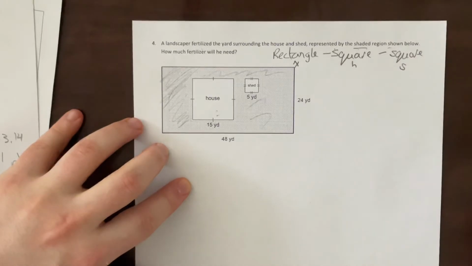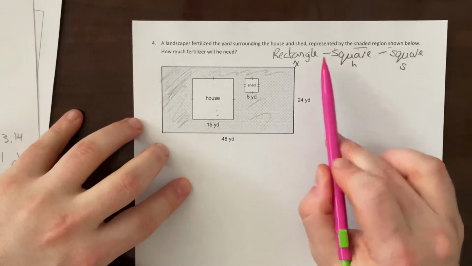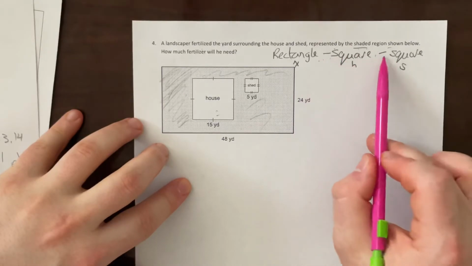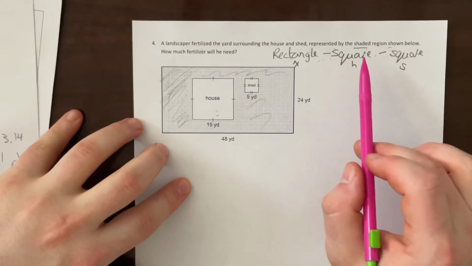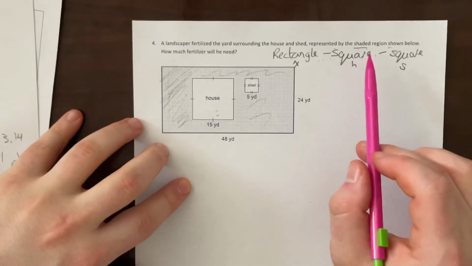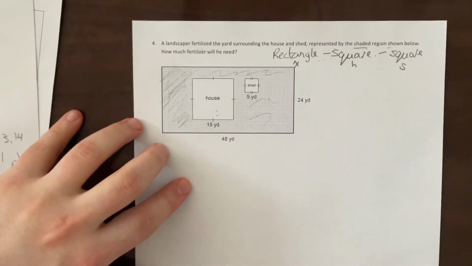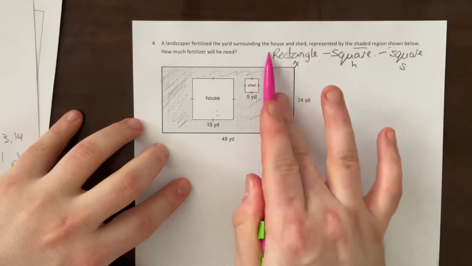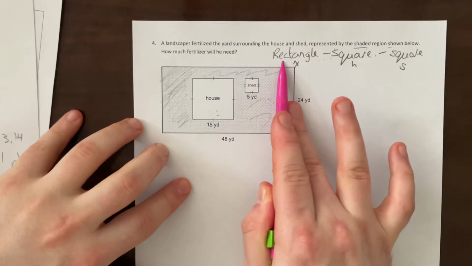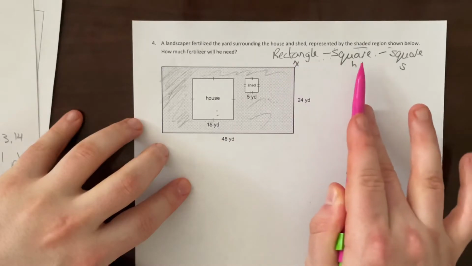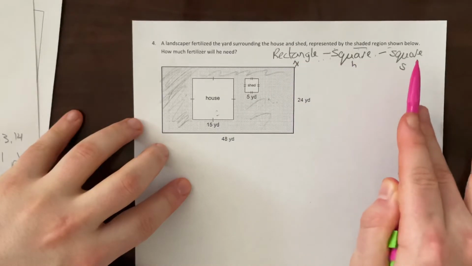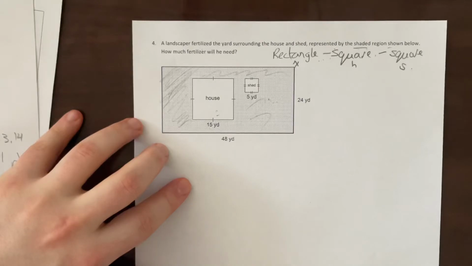And so I can label that as S. And you notice, hey, why am I not having a plus sign here? Usually I would, since I'm doing composite figures, I would be adding them. However, since it's only talking about that shaded region, I need to now find the area of this rectangle and then take out the areas of the house and the shed. So let's do just that.